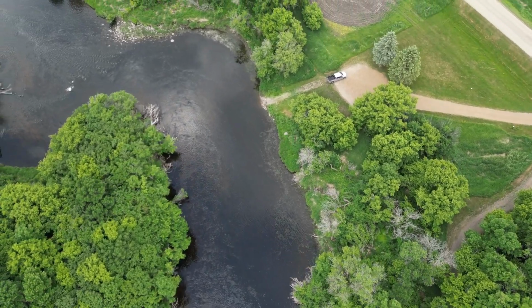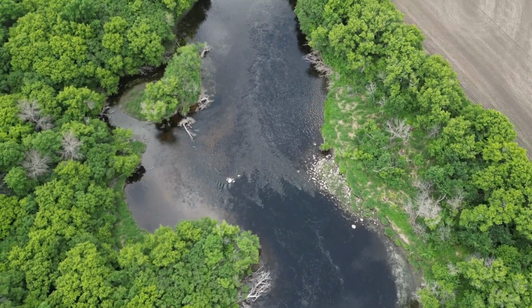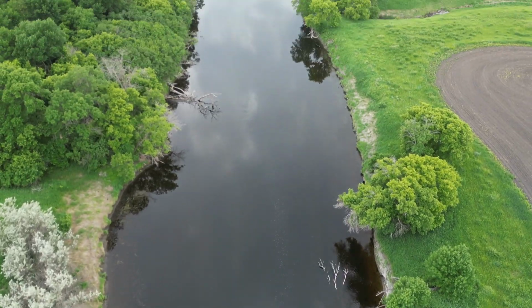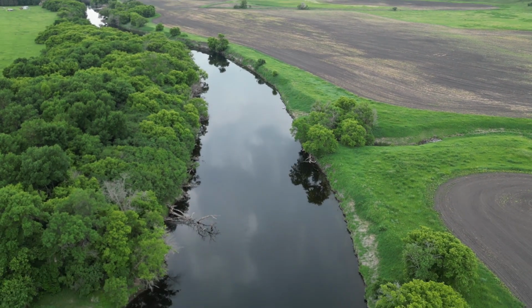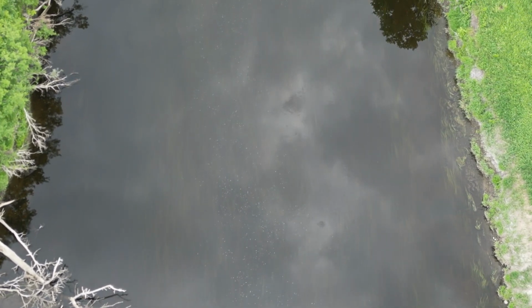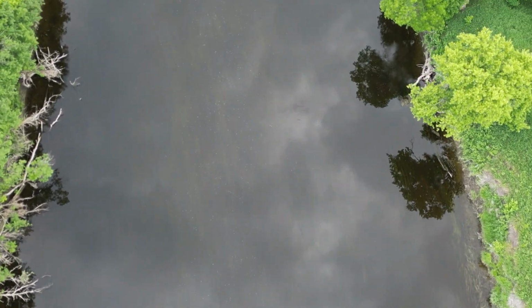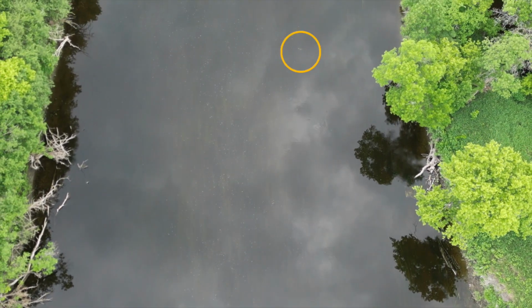Hopefully there's some stuff down that way too. If you'll watch at the top of the screen, I'm about to throw up a yellow circle. A fish is about to top the water. Right there.